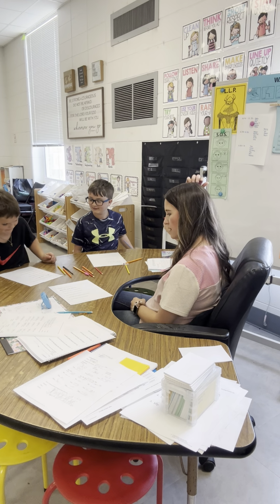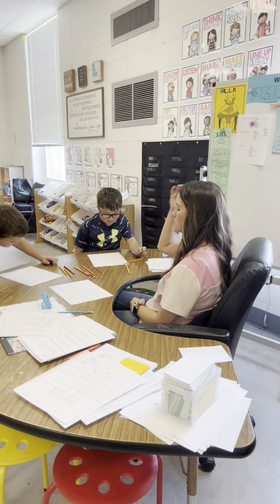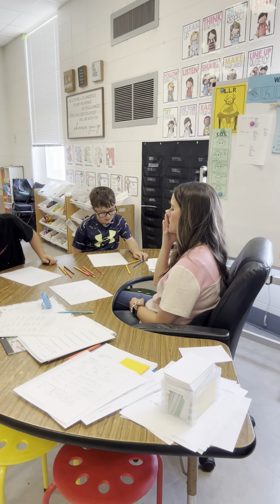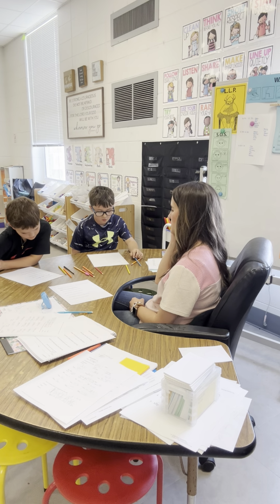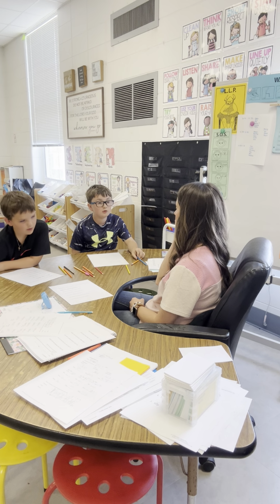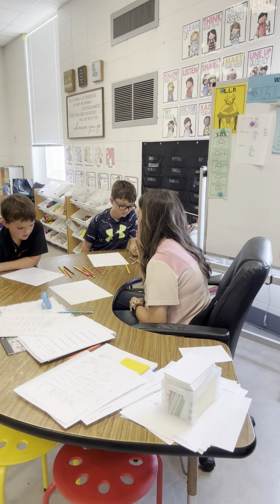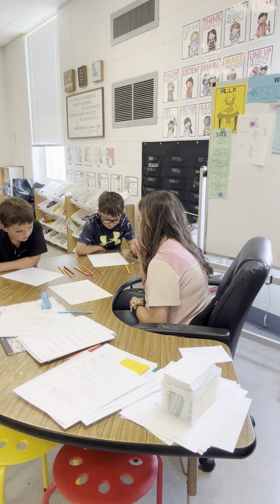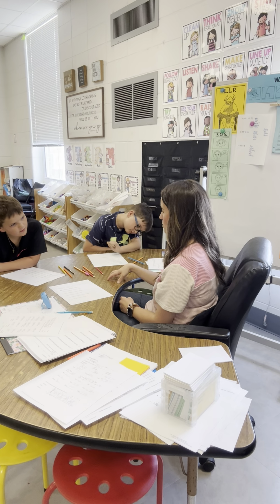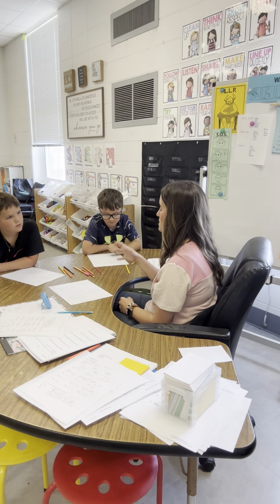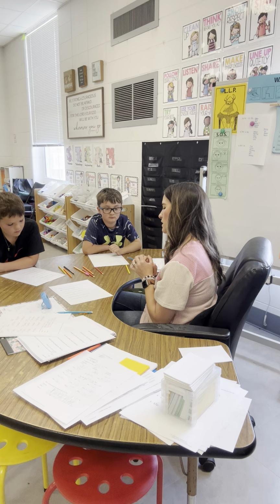Okay, and then it says highlight the subject and the predicate. So what is the subject in that sentence? Who is the sentence about? The crows, and what did they do? Ate the young corn. So the subject is crows, and the predicate, which is what they're doing, is ate the young corn. Good. Okay, go down to number 2.